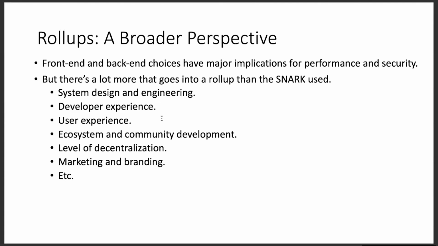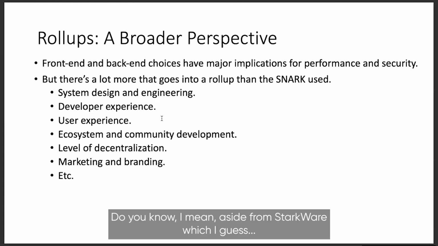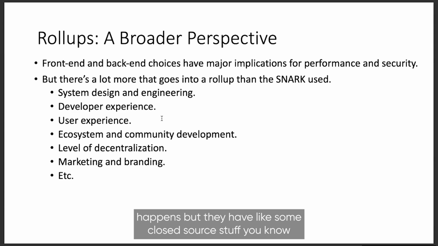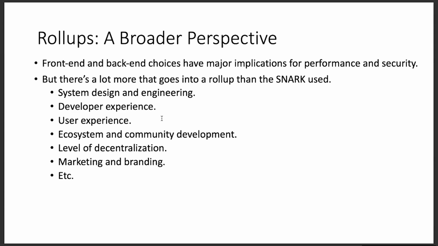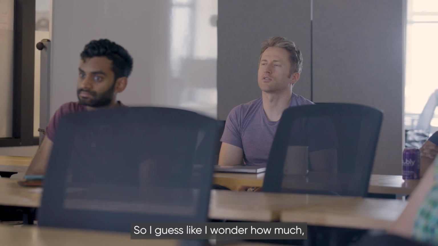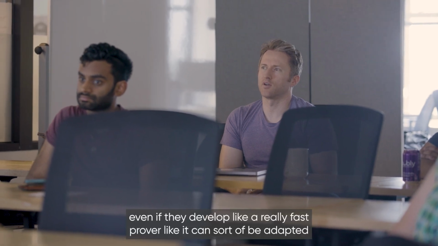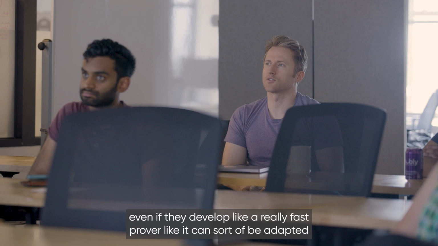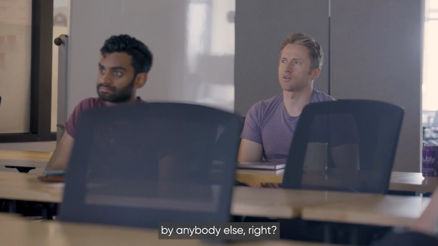Do you know, aside from Starkware, which I guess has its patents and some closed source stuff, I think most of these other projects are open sourcing everything. So I wonder, even if they develop a really fast prover, it can be adapted by anybody else, right?